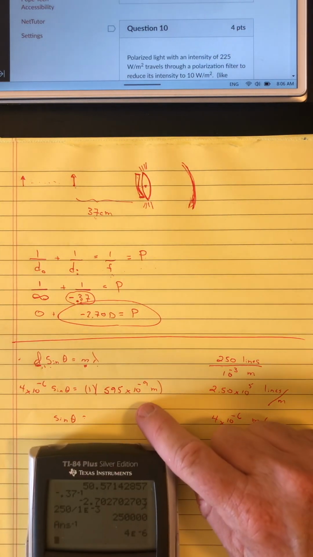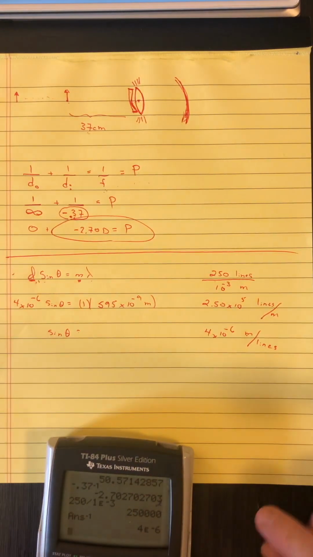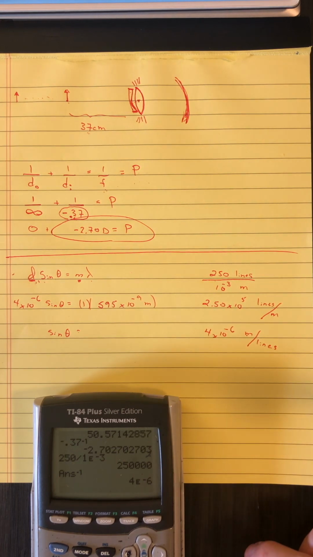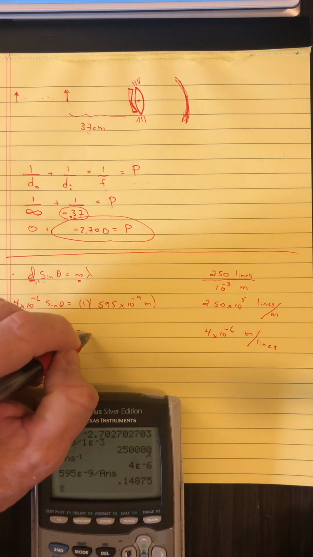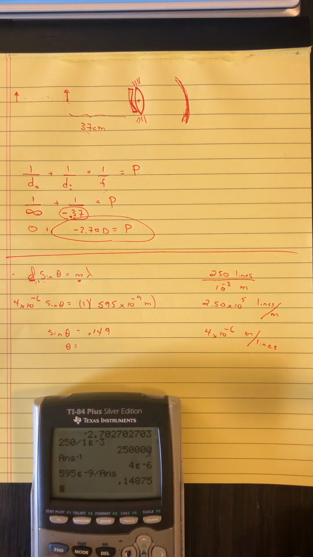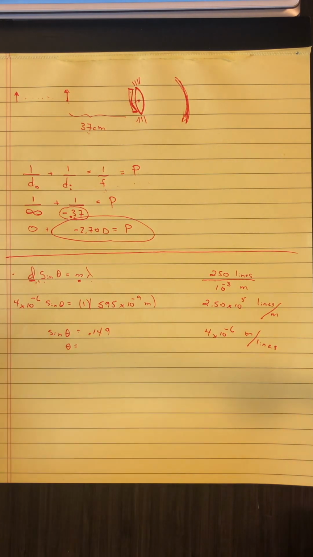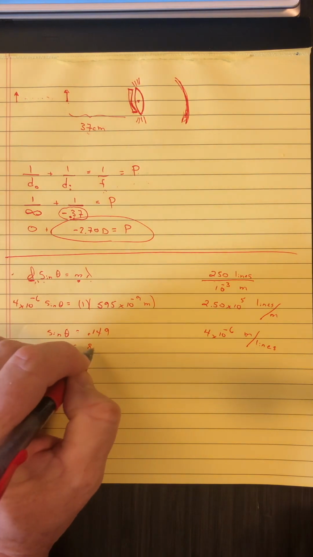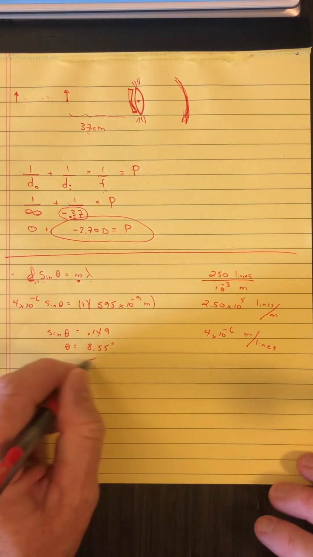All right, so on this side of the equation, I will put the 595 times 10 to the minus 9, and I will divide that by the last answer. And so that should be the sine of theta, and then taking the arc sine of that, we're looking at about 8.55 degrees.